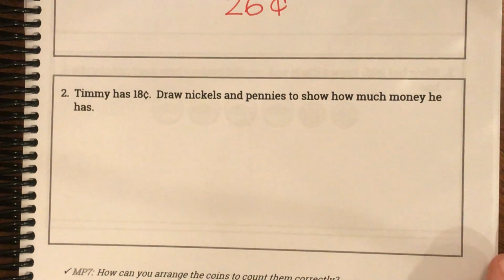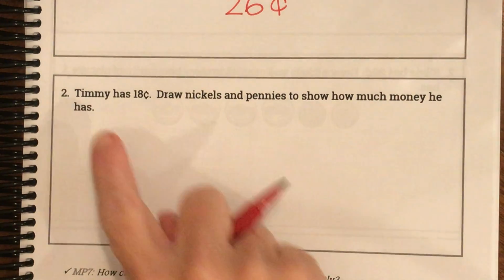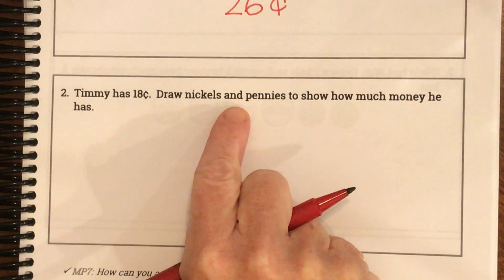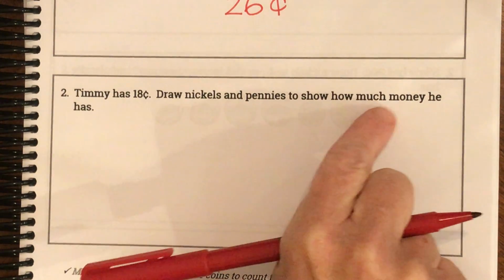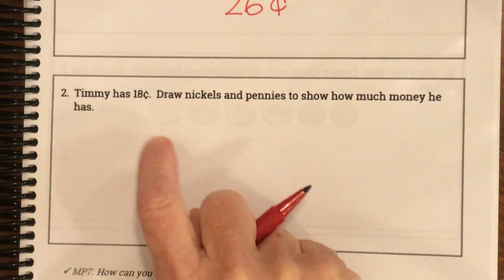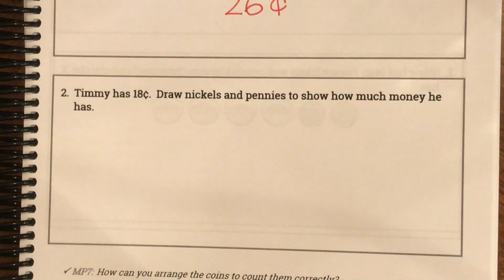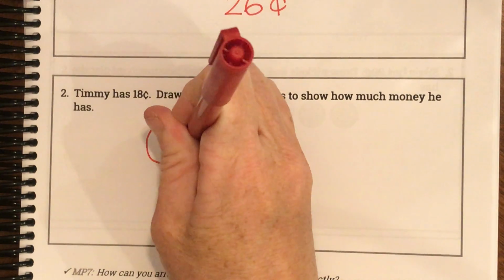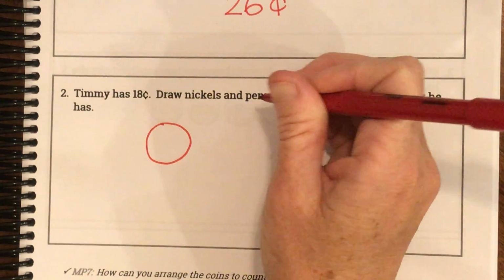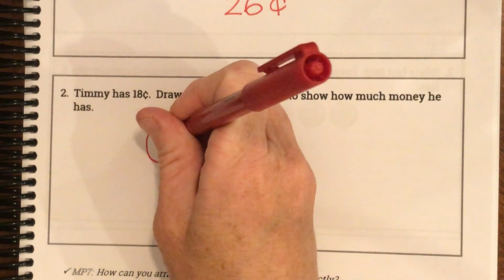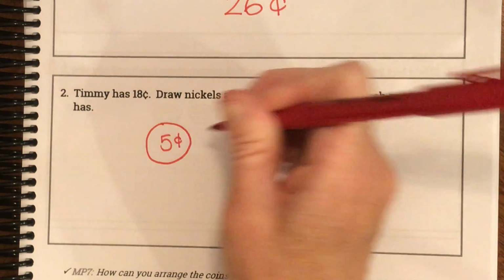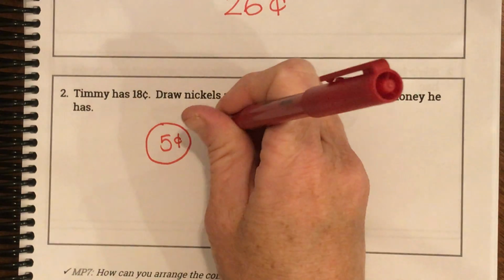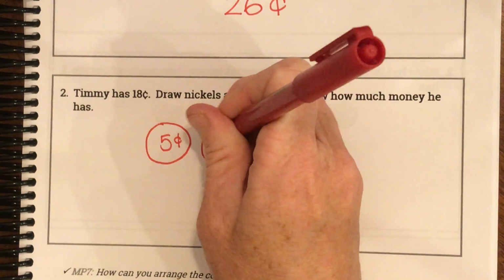Okay, let's look at another one. This one's a little bit different. It says, Timmy has 18 cents. Draw nickels and pennies to show how much money he has. Okay, now I'm not going to be able to draw exactly like him, but I know that a nickel is about that size. I'm going to put the 5 cent inside it to know it's a nickel. So if I have one nickel, that's going to give me 5 cents.